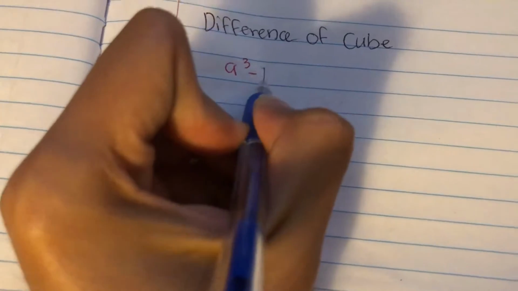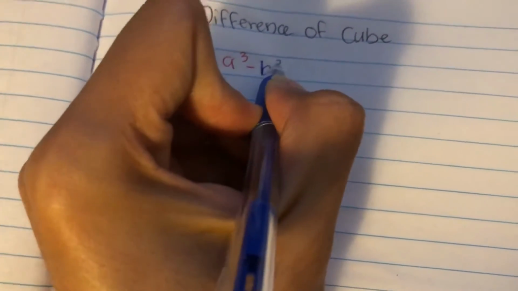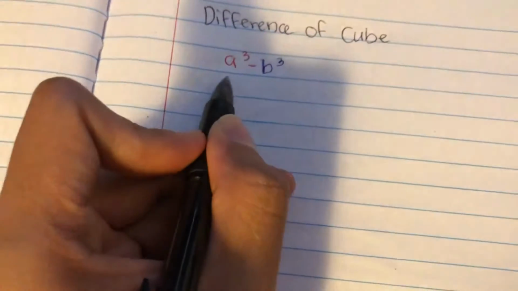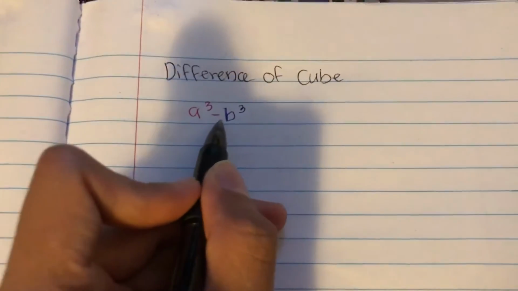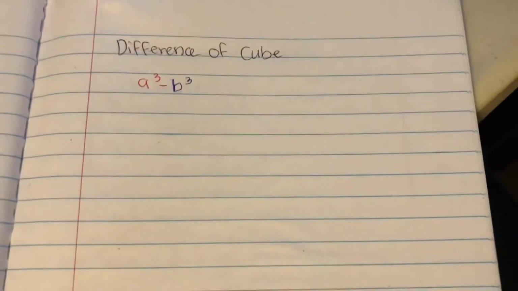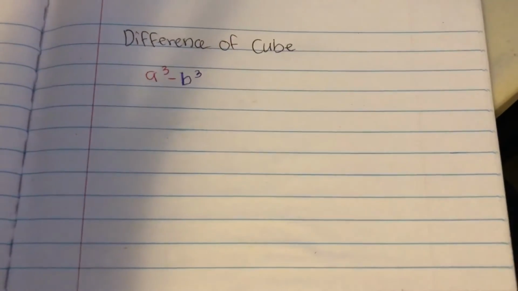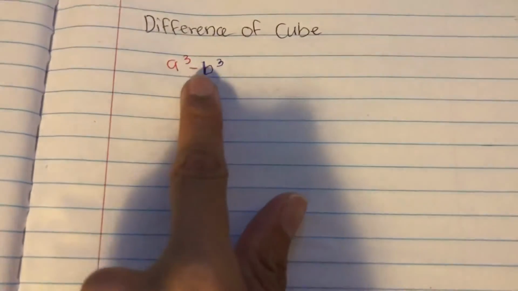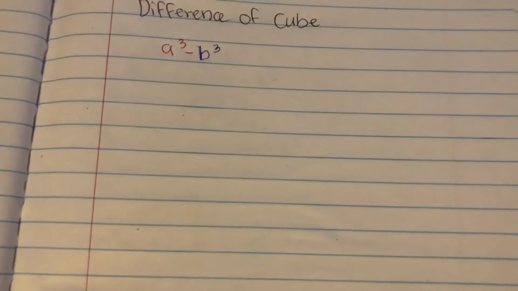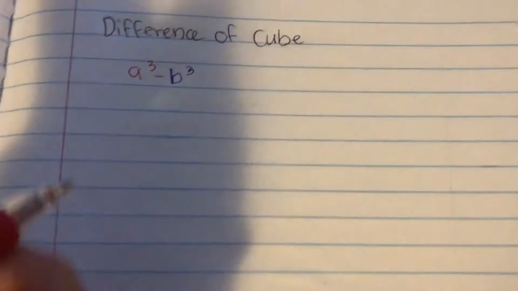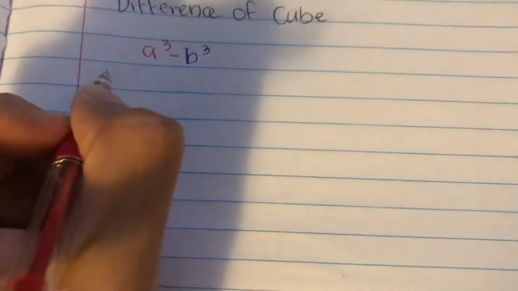Let's change colors so we can show you. Right, so that's usually what you have: a to the power of 3 and b to the power of 3, or a cube and b cube. Off the bat, let's just start out with the formula. I think there's two sets of formulas that you need to know. There's two types, so I'll show you both of them.